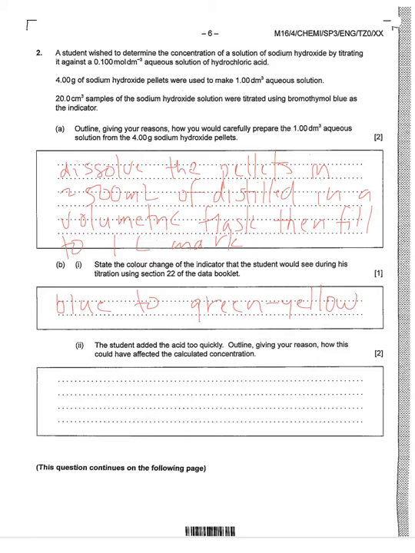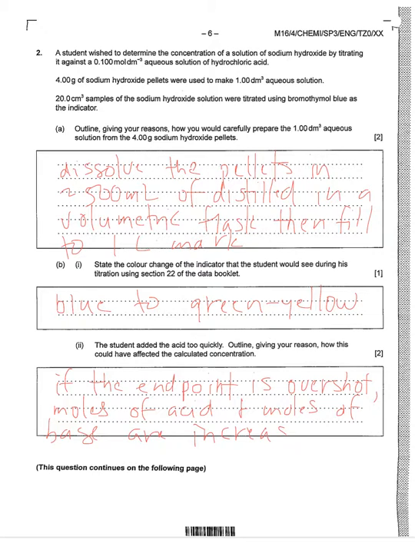Well, if the endpoint is overshot, then your moles of acid and moles of base are inflated, because you take a greater volume times molarity to determine those moles, and use the moles of acid with the molar ratio to determine the moles of base, which are increased.